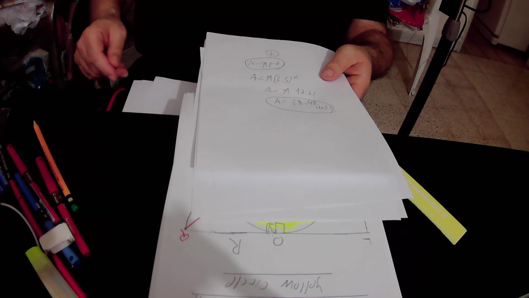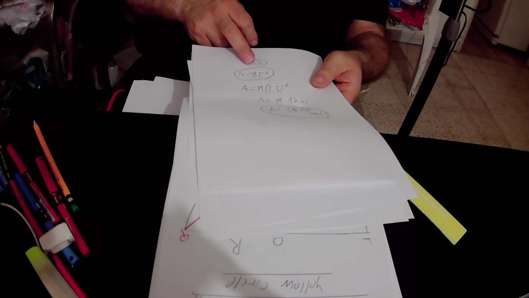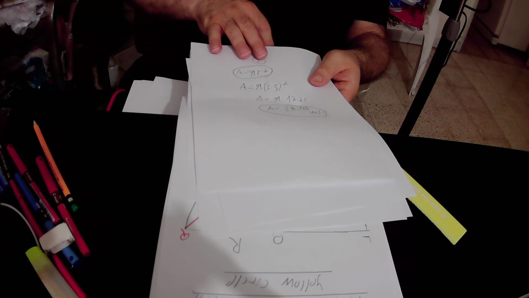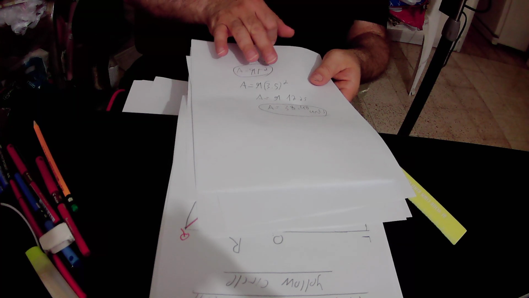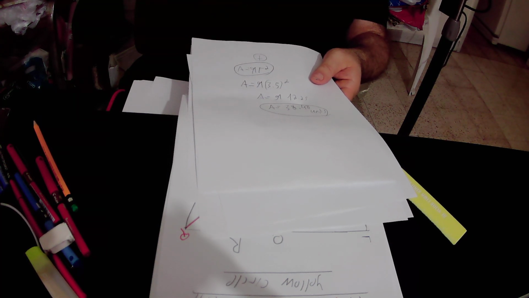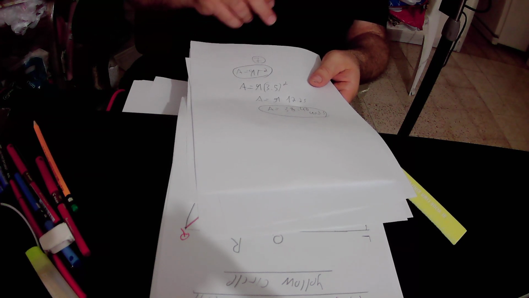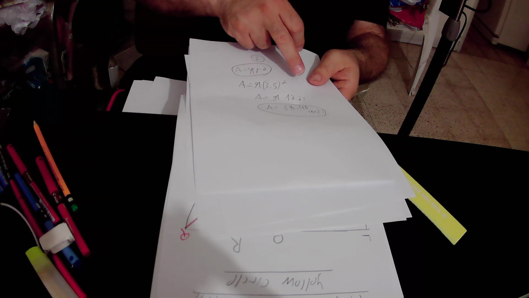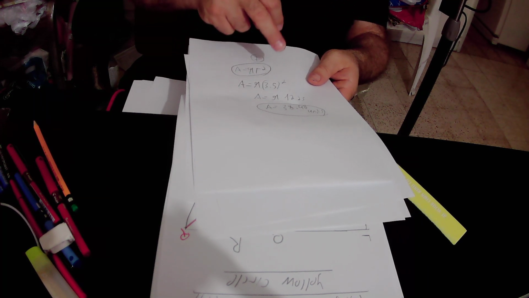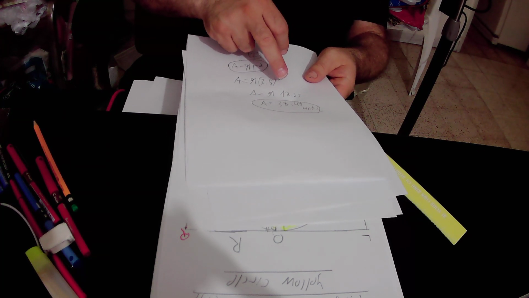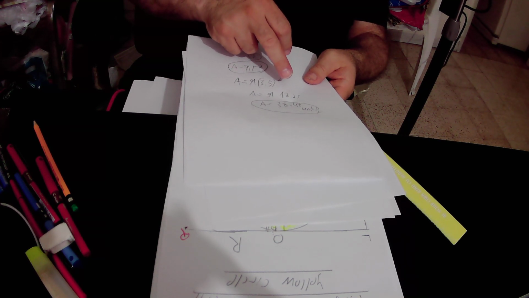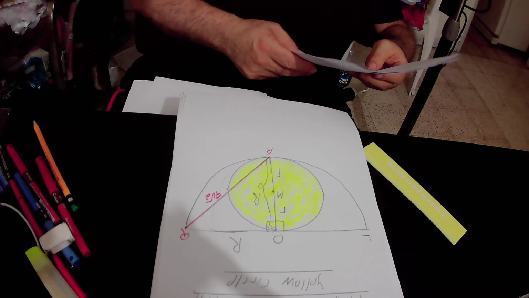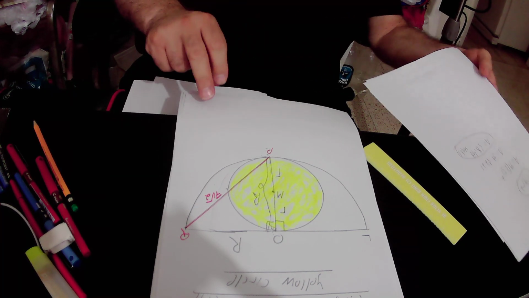Therefore, the area of the small yellow circle equals pi times r squared. That is the general formula for the area of any circle. And here we can substitute r by 3.5 units. That is the radius of the yellow small circle, and we found that A equals pi times 12.25, and the area of the yellow small circle equals 38.48 units. So the area of the small circle is equal to 38.48 units. Okay, thank you very much.